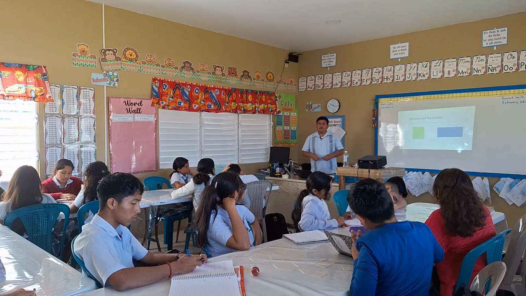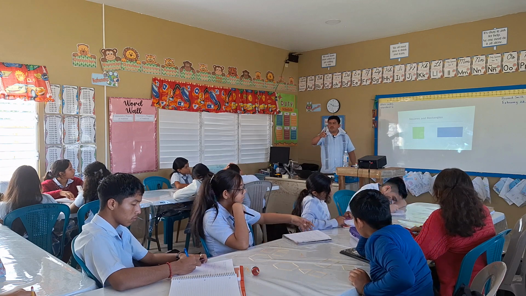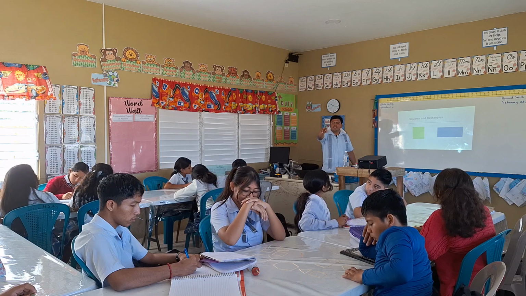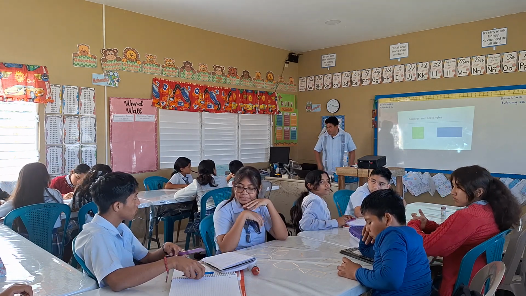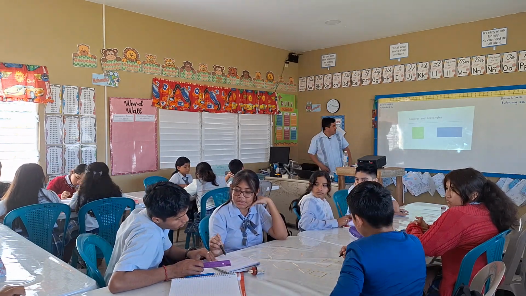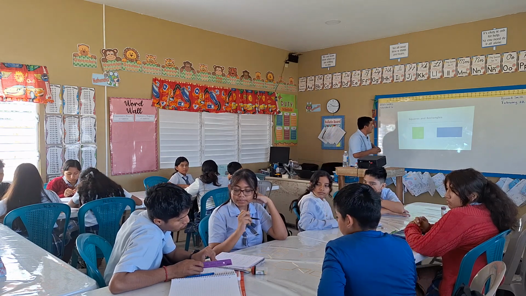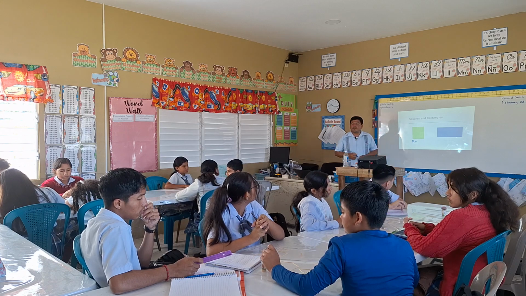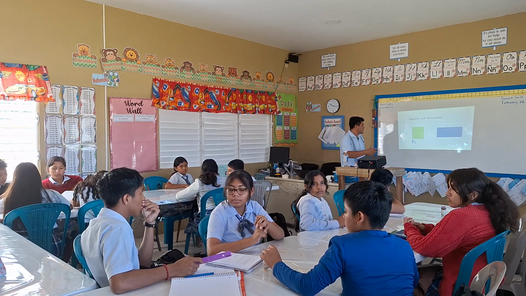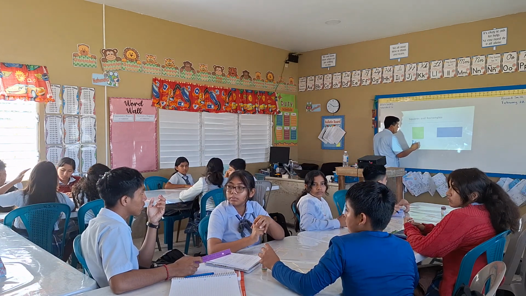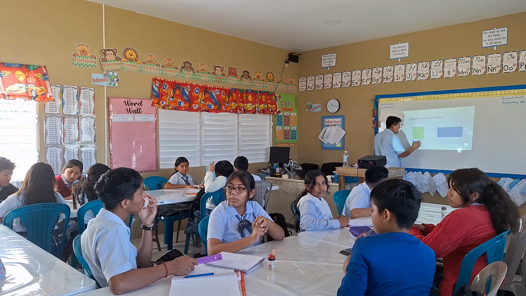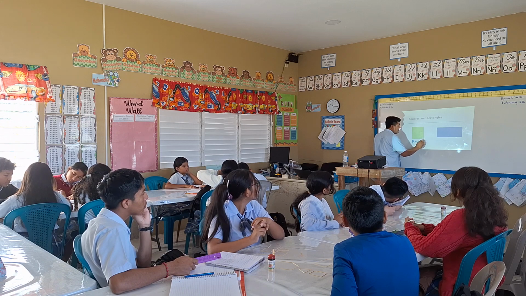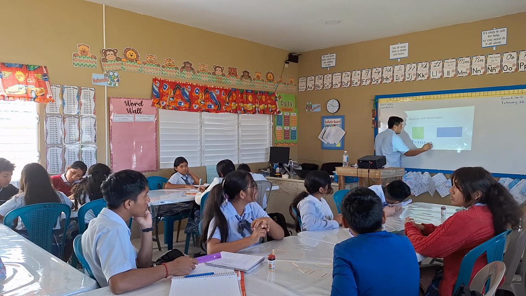Let me hear for the squares. Let me ask this group, this second table over here, Royland's table. What did you discuss could be the perimeter for a square? For a square, the square has 4 equal sides, so you will add the 4 sides: side plus side plus side plus side.